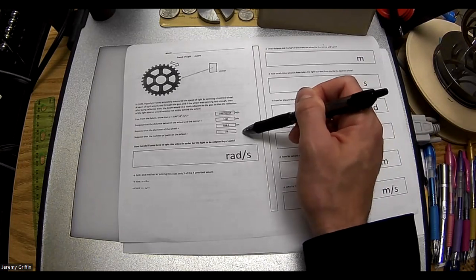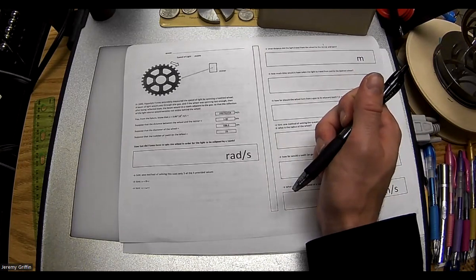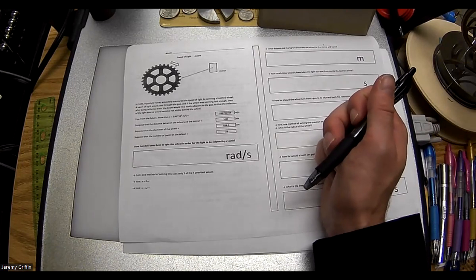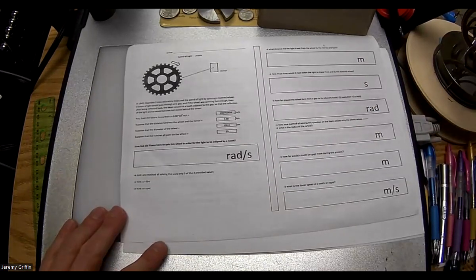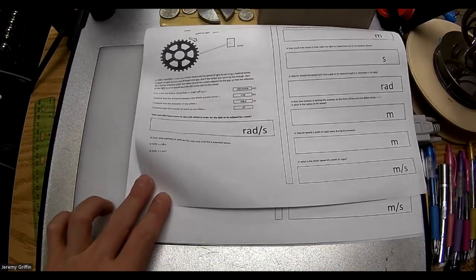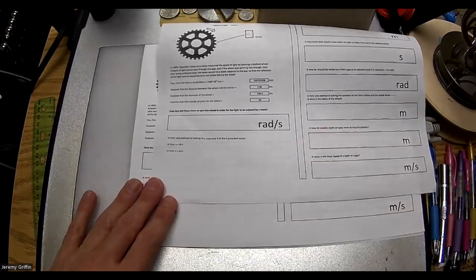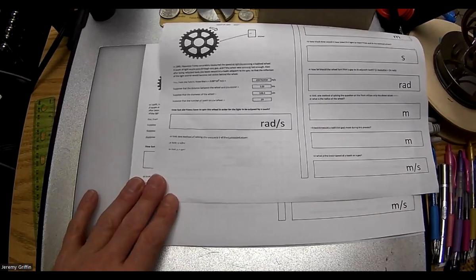Is it the number of teeth on the wheel? You don't actually need all those numbers. But depending on how you solve this, you might possibly use all of them. Maybe one of them is a middle step. But there's a way that something cancels out, or is irrelevant anyway.